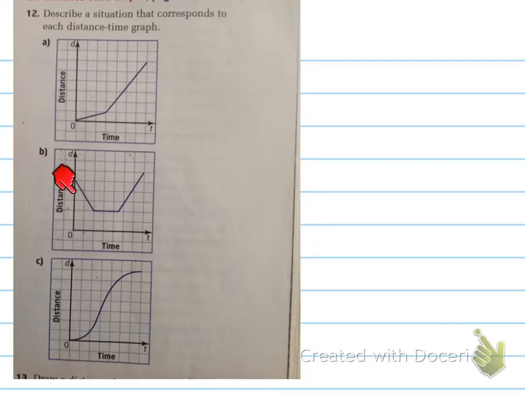This one, moving towards the sensor at a steady speed, not moving at all for a certain amount of time, and then speeding up away from the sensor faster than before at a steady speed. This one, you're moving at a slow, steady speed away from the sensor, then all of a sudden you've increased your speed at a steady speed, moving faster away from the sensor.